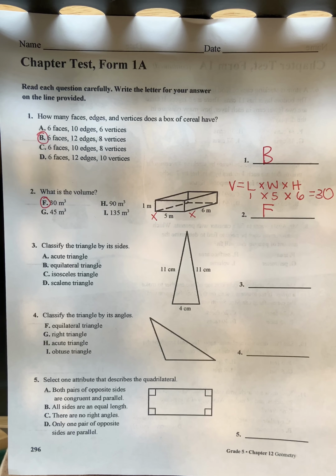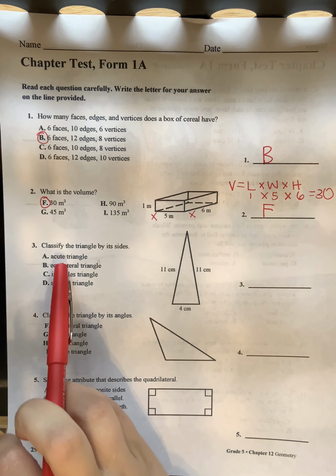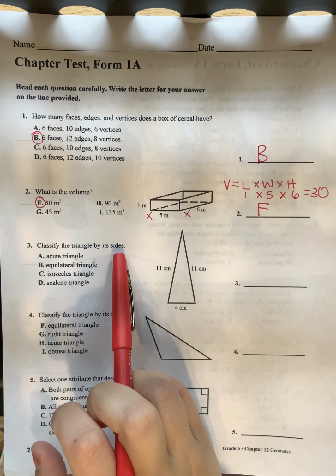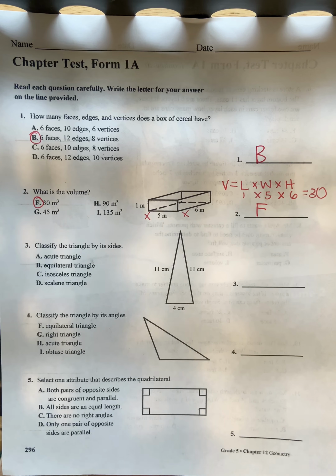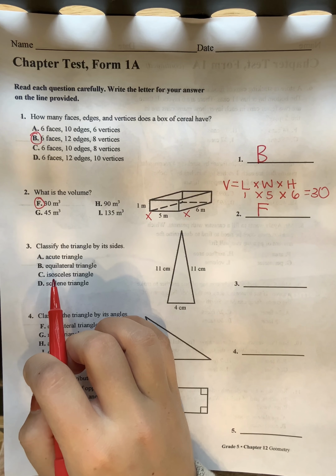All right, number 3, classify the triangle by its sides. So we have acute triangle, equilateral, isosceles, and scalene. Acute triangle is not used for sides, that's used for angles, so we know it's not letter A. So we have equilateral, isosceles, and scalene. We know equilateral means that all the sides are congruent, or equal. These are not all equal, so we have isosceles and scalene.